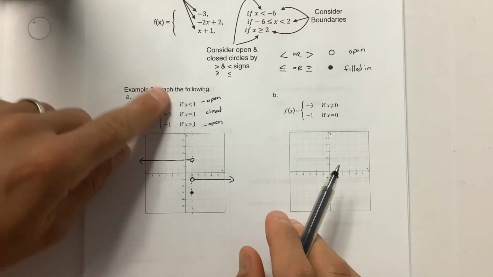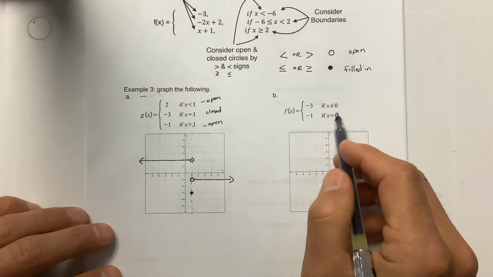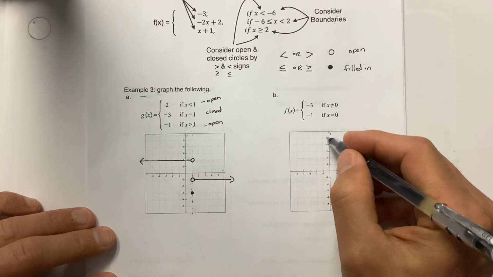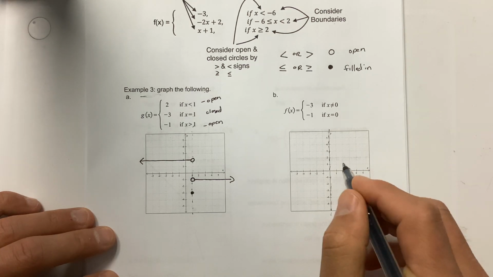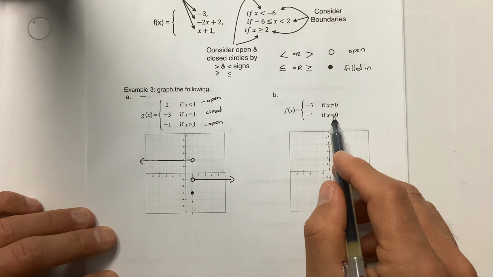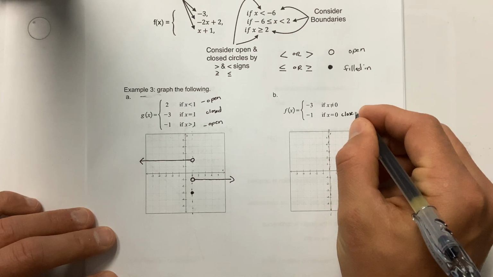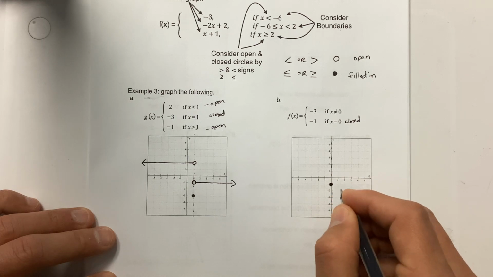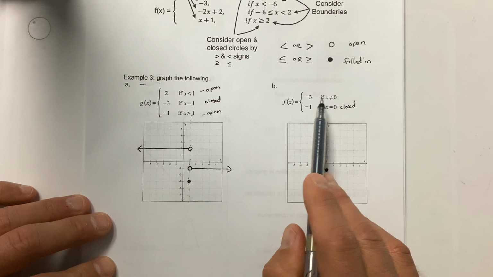All right, mine had 3, yours only had 2, and it looks like everything was pivoting off and around 0. So, your pivot line is right here at 0, your interval domain. And when it is literally 0, this is going to be your closed point, it's at -1. When it's not 0, then it's -3.